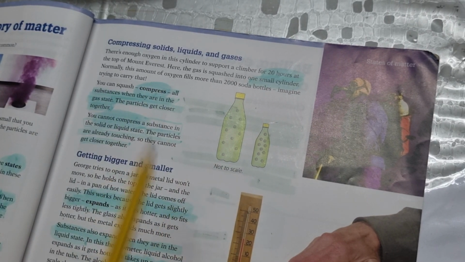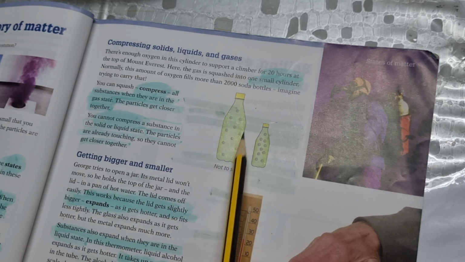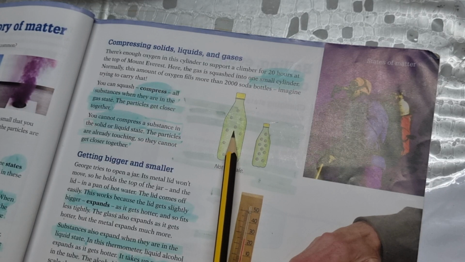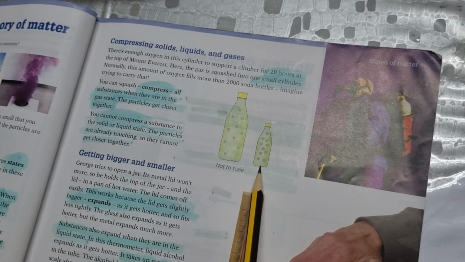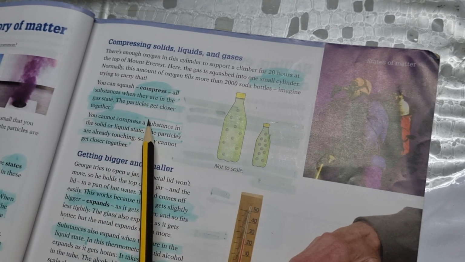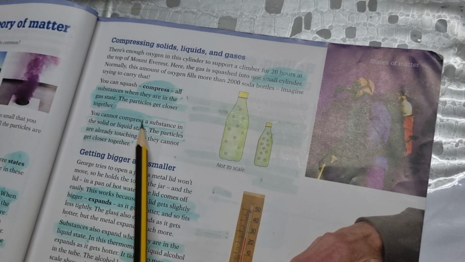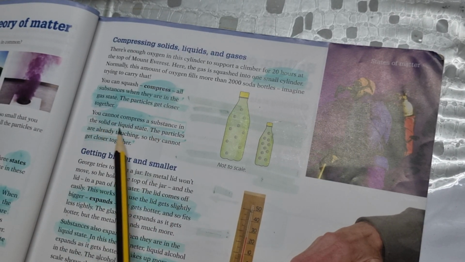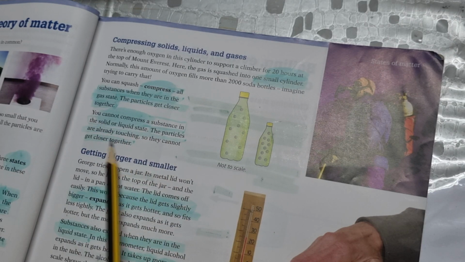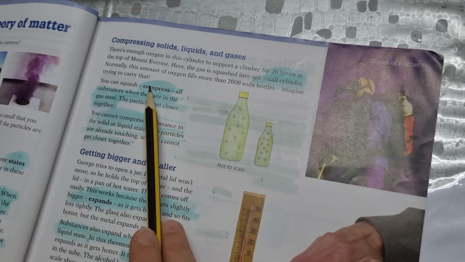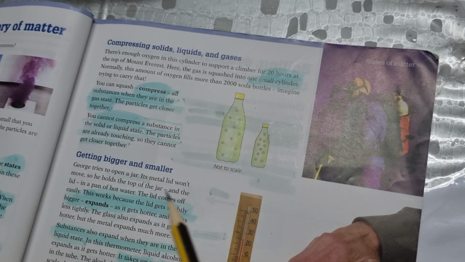Compress means to compress something. Like, for example, this one, it has a lot of spaces. They just make the same particles into a smaller space. The particles will get closer to each other. You cannot compress a substance in the solid or liquid state because the particles are already touching, so they cannot get closer. So for compressing, you can only compress the gas.